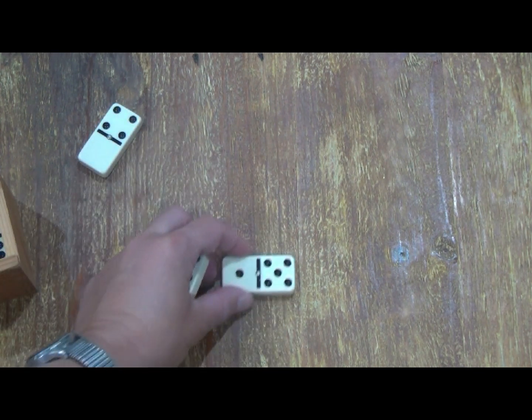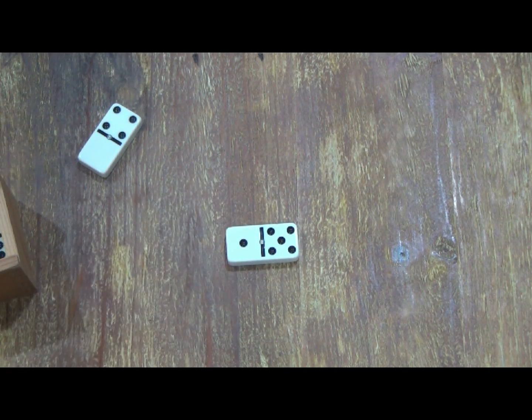So here I've pulled out another one. What do I see? I see 5, I see 1. What happens if I add them together? 5 and 1 is 6. What if I do 5 take away 1? 4. So really simple early maths, just getting that fluency just with dominoes.